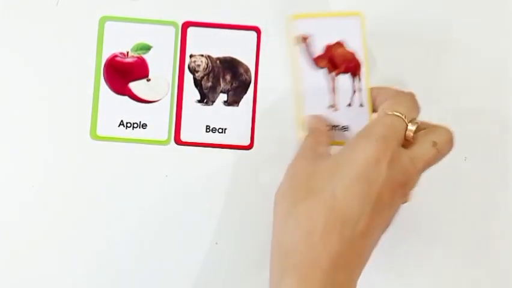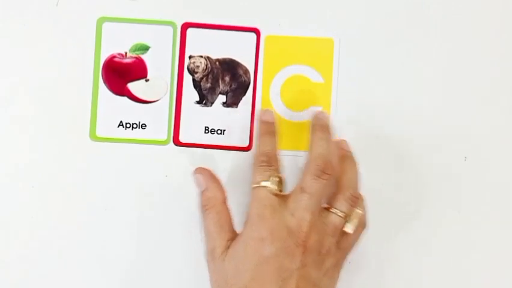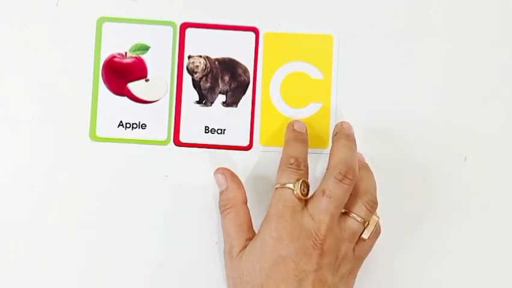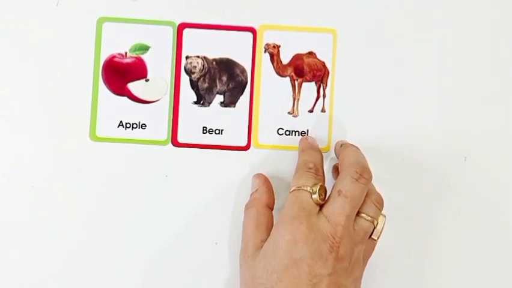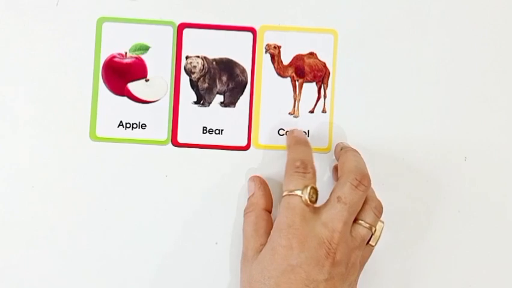C. This is C. Capital letter C. C for camel. C-A-M-E-L, camel. This is camel.